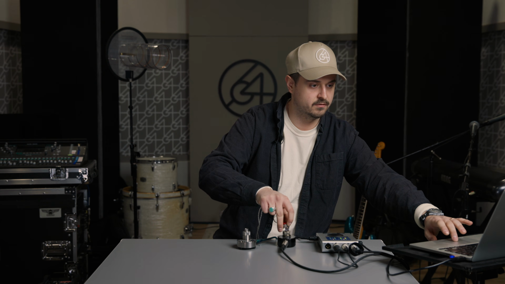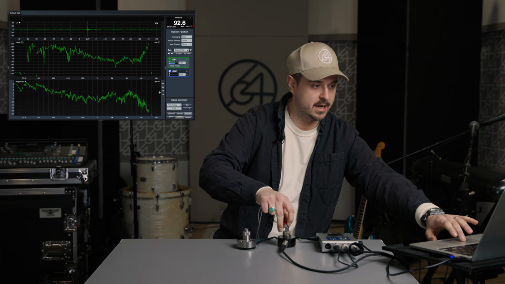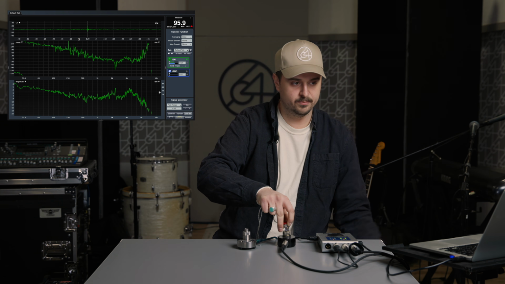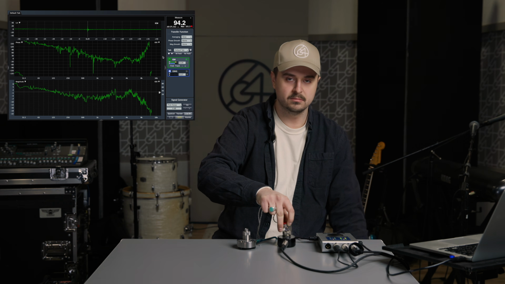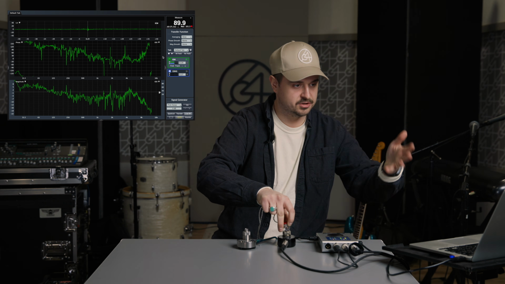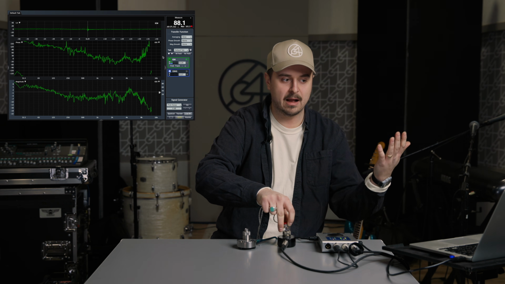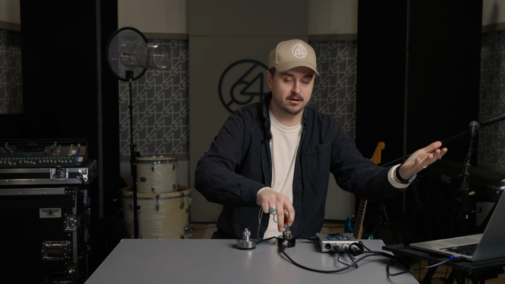So play a little bit of music. And this is, I believe, A weighting. So this track is being played at around 94, 95 dB. You'll kind of see it jumping up and down. So that gives you an idea of how loud the mix is. And you'll have data to be able to back it up.